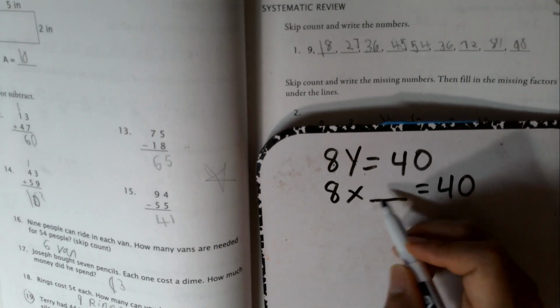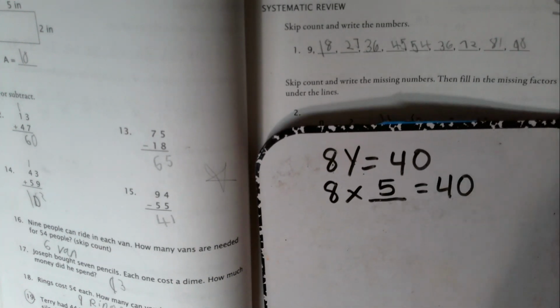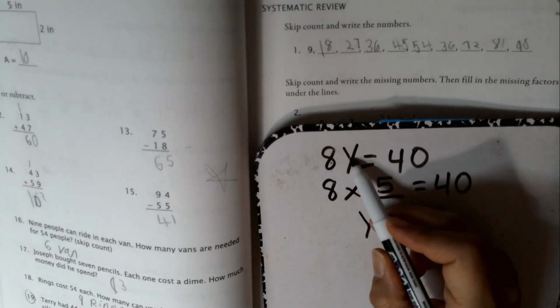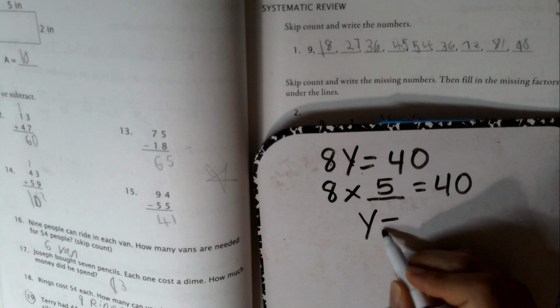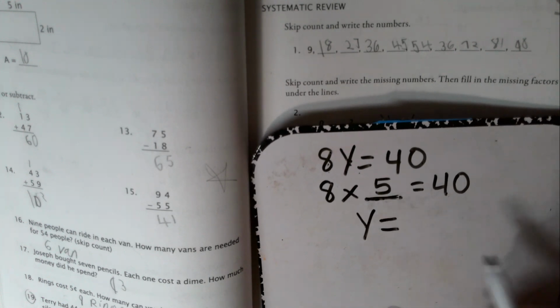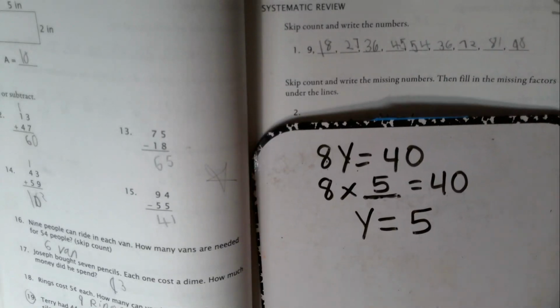And once you figure out that that is 5, then you can bring down your Y, because that's what we were looking for at the beginning. And then you can say equals, and where did we find the number that we didn't have? Whatever's on the blank. So that's what we bring down, equals 5. So that's how we do those.